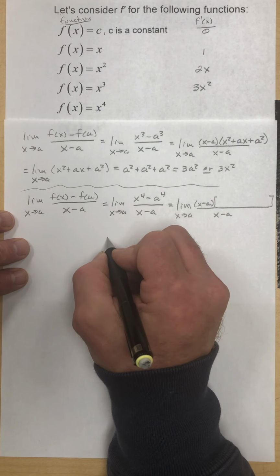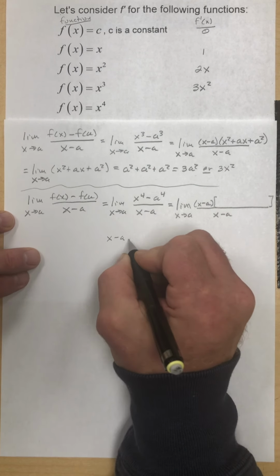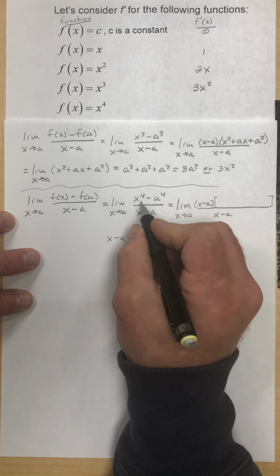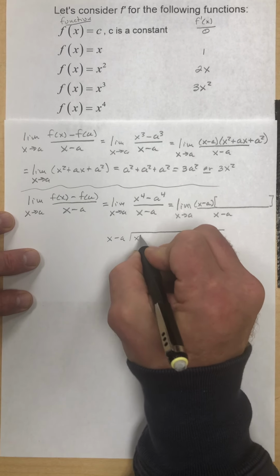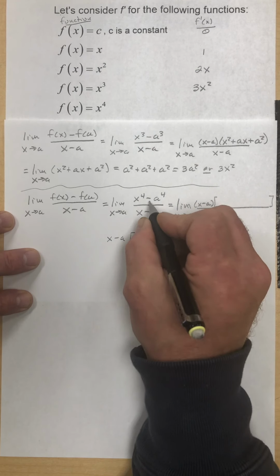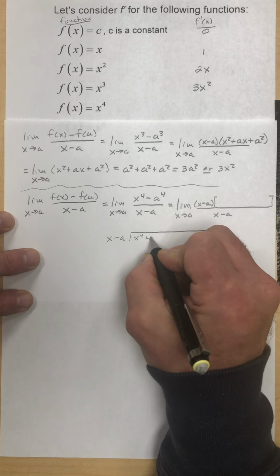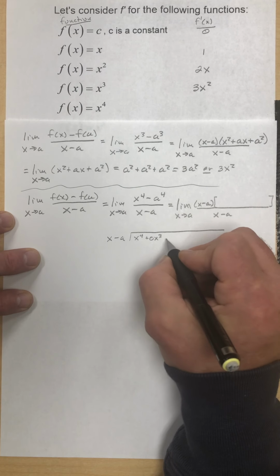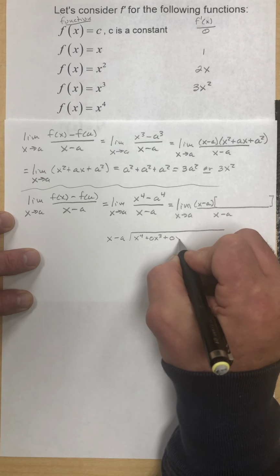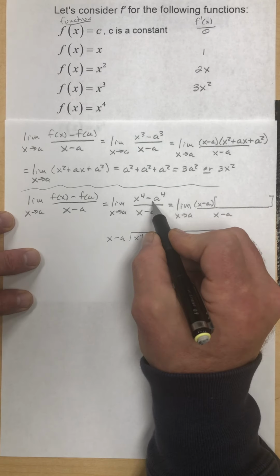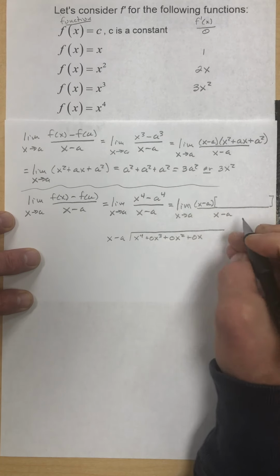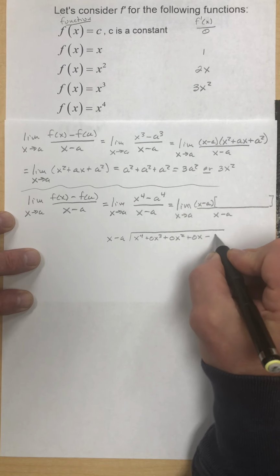Let's see what happens. Okay, I have x minus a. Okay, let's see. I start off, I have the x to the fourth. Now I need an x cubed. I don't have one, so it'd be plus 0x cubed. I need an x squared, which I don't have, so it'd be plus 0x squared. I need an x to the first. I don't have it, so it'd be plus 0x to the first, and then minus that a to the fourth.